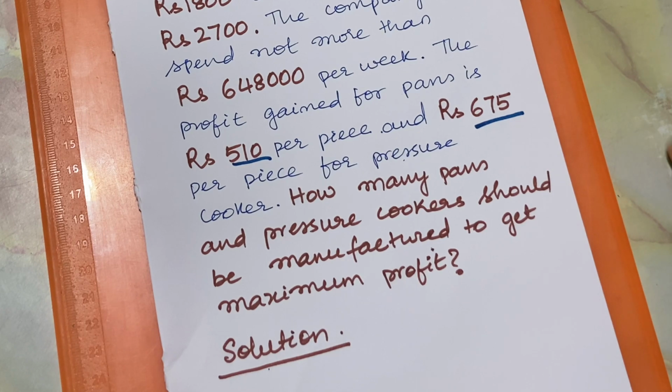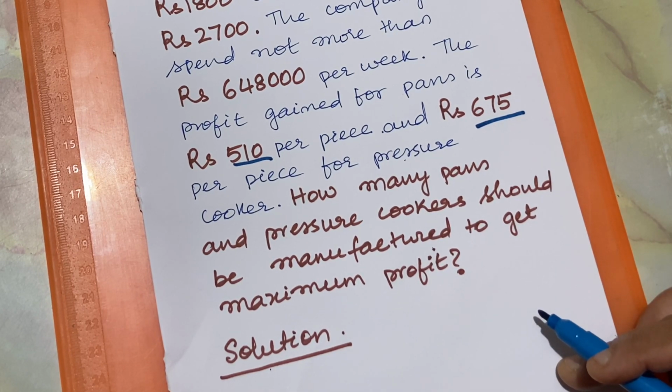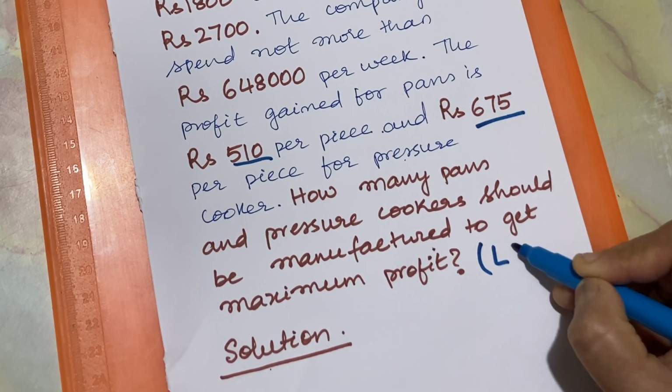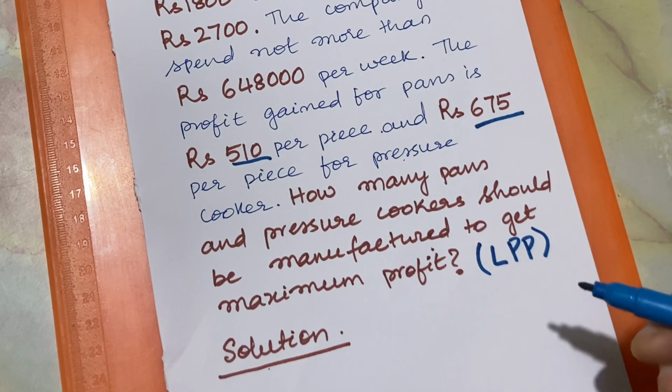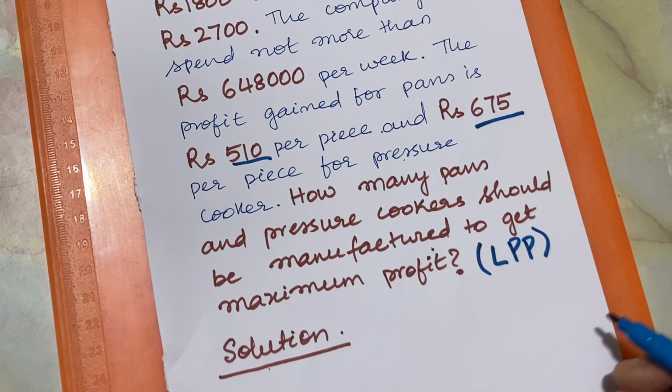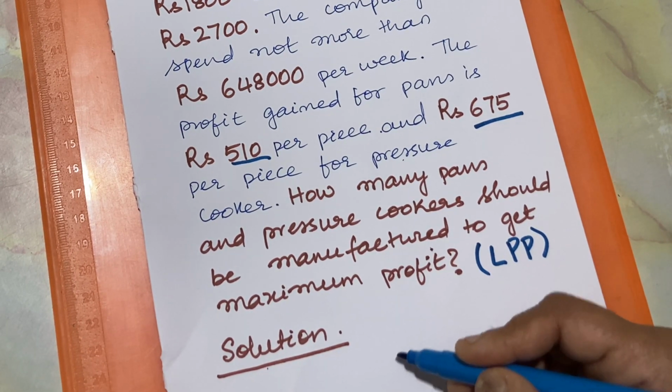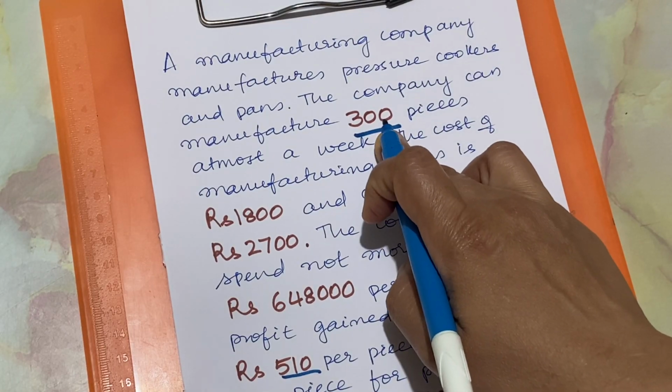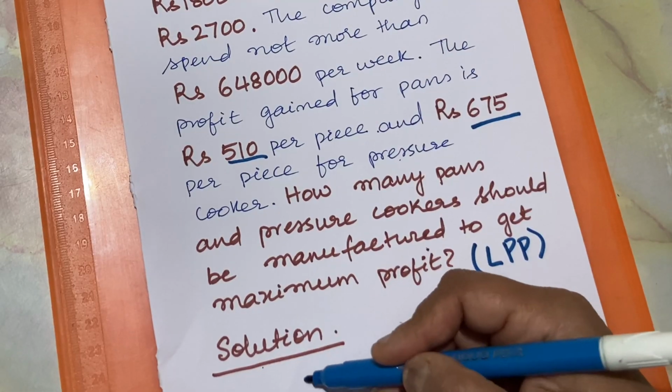As we already discussed, the main aim of LPP is to maximize or minimize. So here we have to identify the objective function and the constraints associated with it. Here we know that 300 pieces can be manufactured.